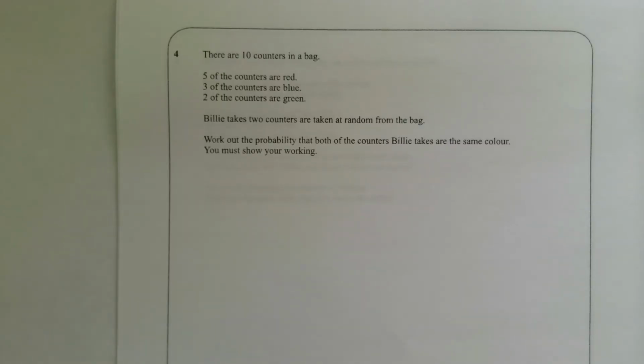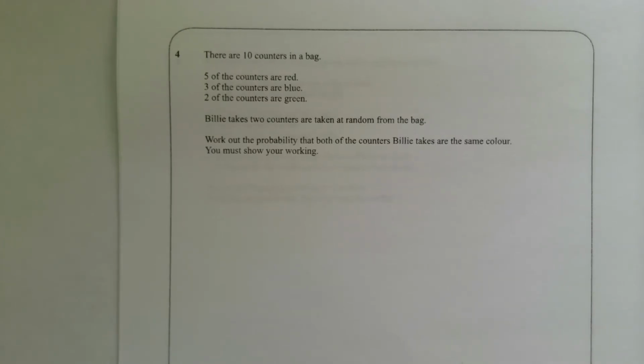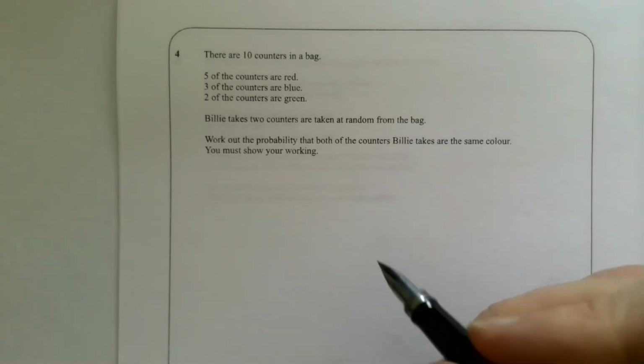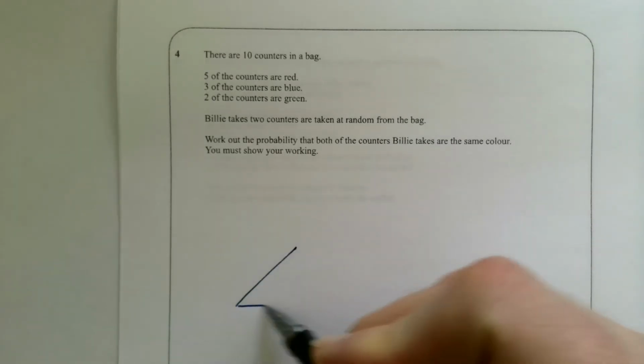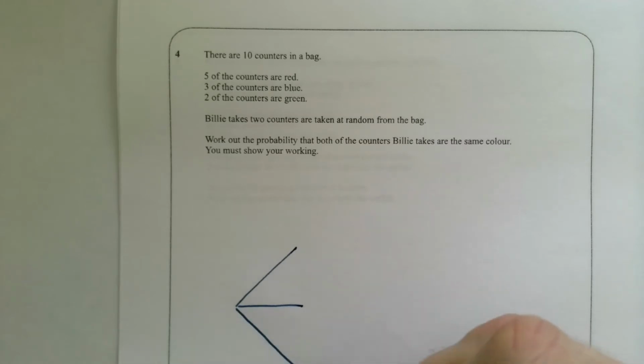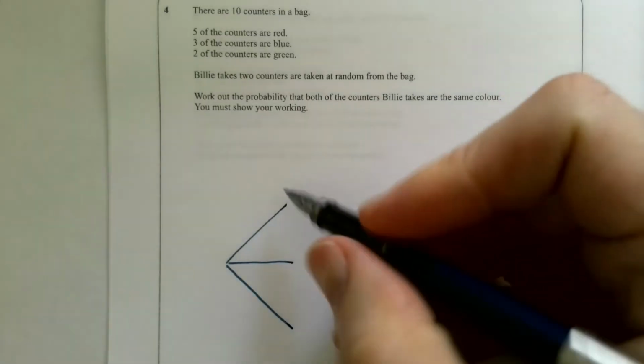Question 4 is very similar to the previous one. Read it carefully, pause the video, give it a go. One significant difference, of course, is that there are 3 different colours of counter this time. That does make it a little bit more complex, but it just means that at every point there are 3 things that can happen, 3 options, so we need to recognise those.